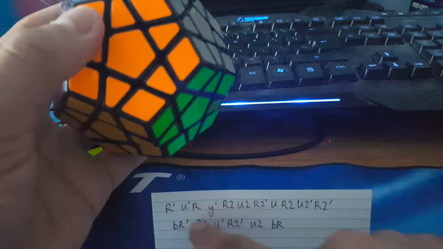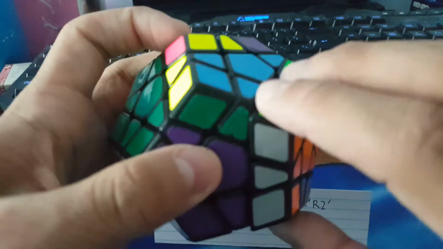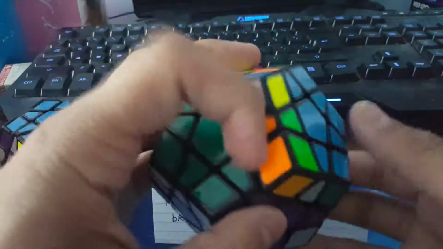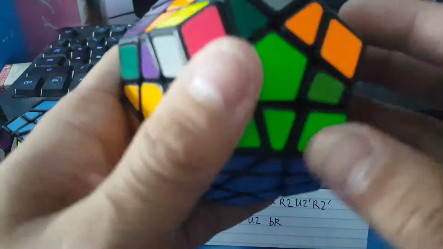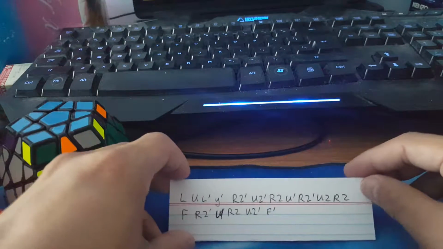There's that weird B move, B prime there. I may have stuffed up this case. Yeah, that's the algorithm. Over here, we have the left-handed version.